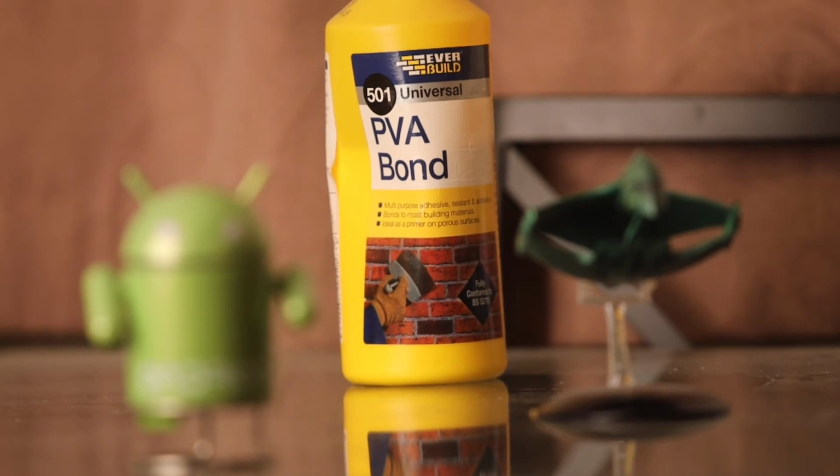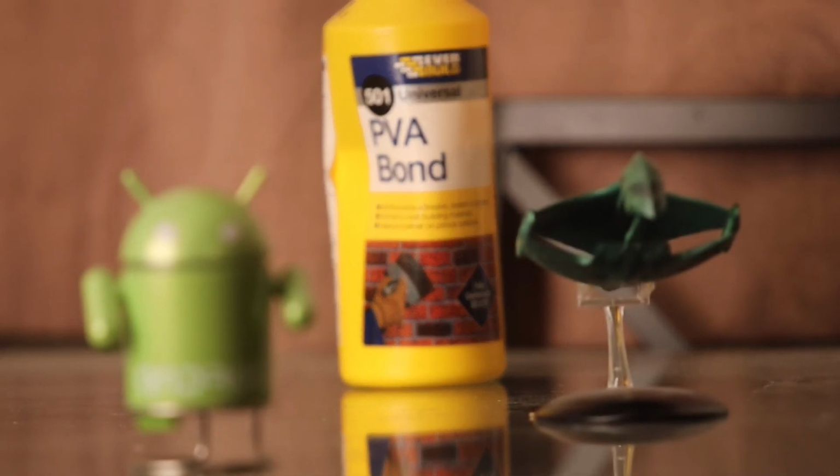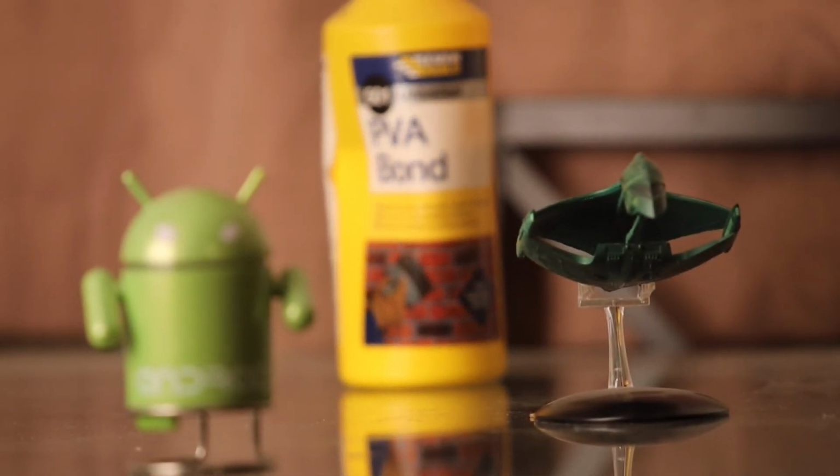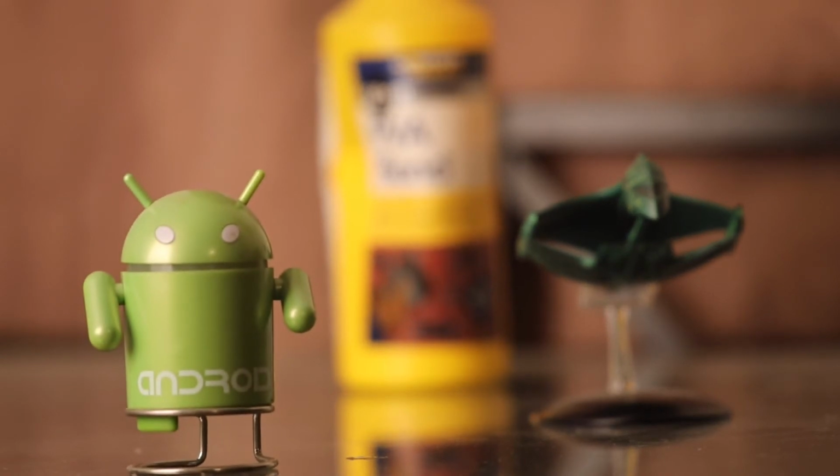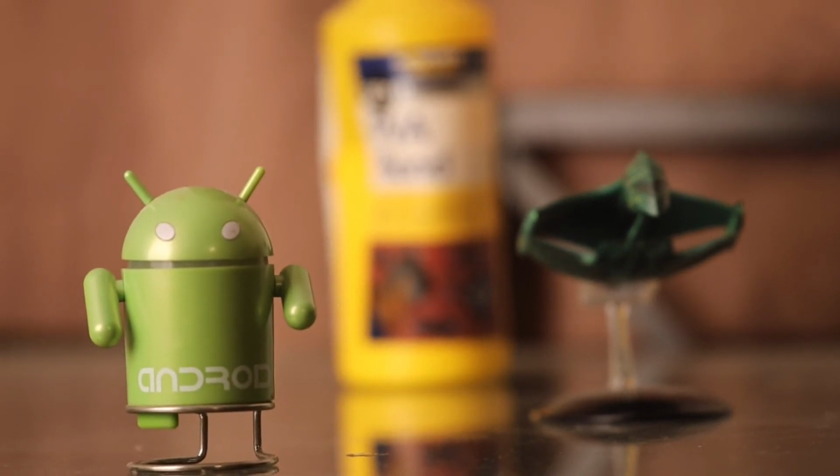And there we've got the starship out of focus now, and now the Everbuild PVA bond glue bottle is in focus. If we come back a tiny bit, just a millimeter or so, we're bringing the starship into focus, and then a bit more, and that's gone out of focus, and you can clearly see how the bottle has gone completely out of focus, and obviously the Android character is in focus.